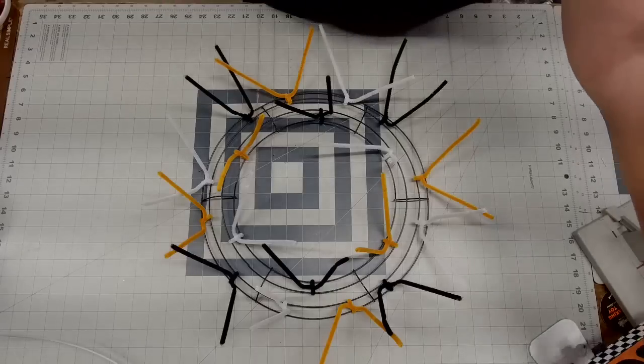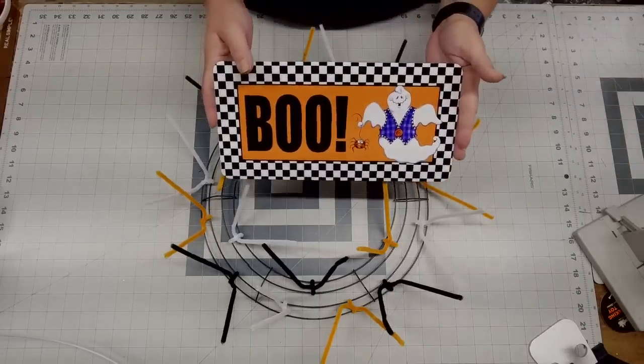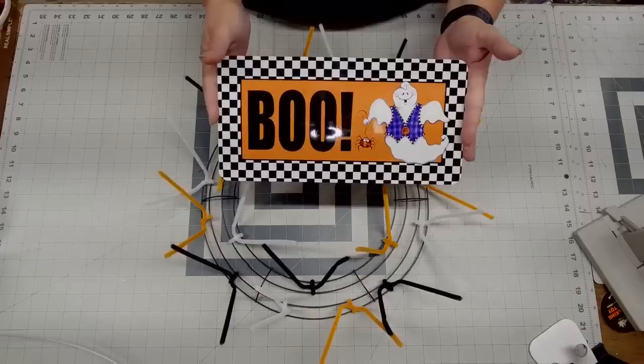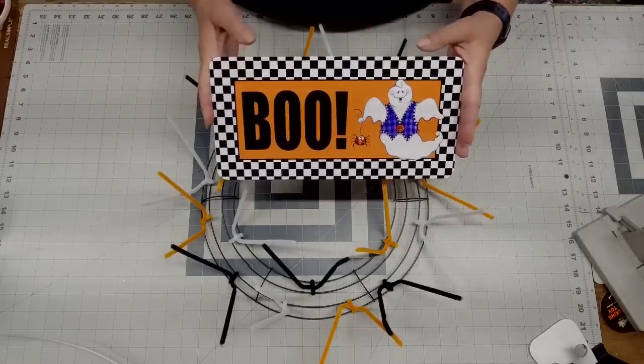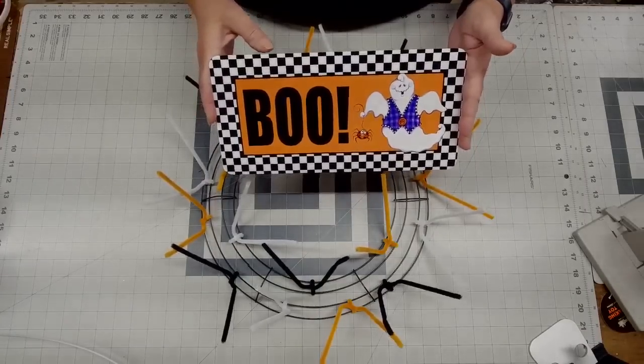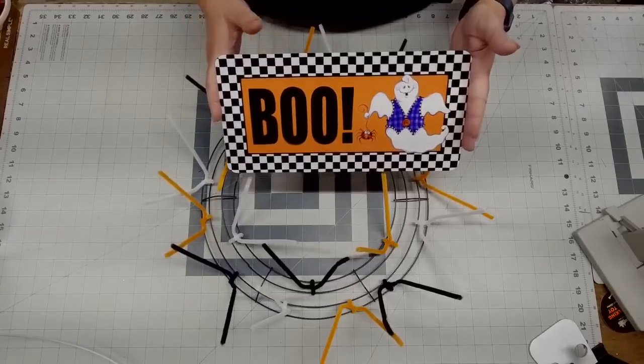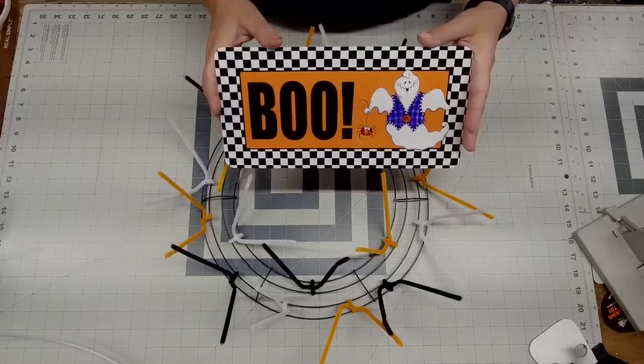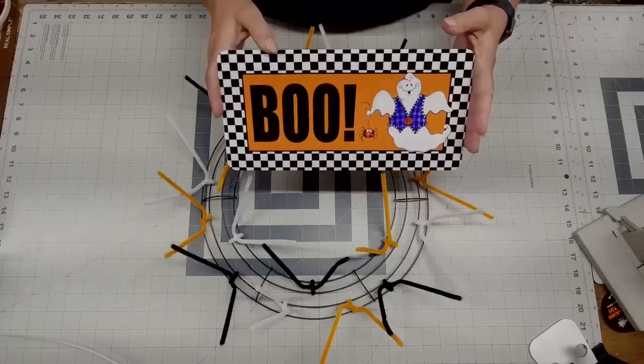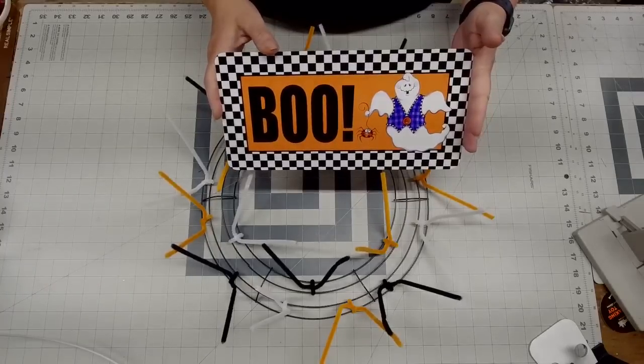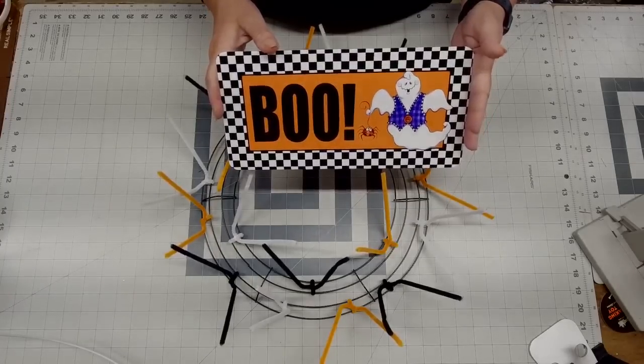Let me show you the sign. Here's the sign. So this is a boo with a ghost, super adorable. Jane's Front Door Decor. You can find her on Etsy. So if you like the sign, it's a 6x12 aluminum sign. And this is what's going to be the centerpiece of our ghost. And I think you'll like how he's put together.